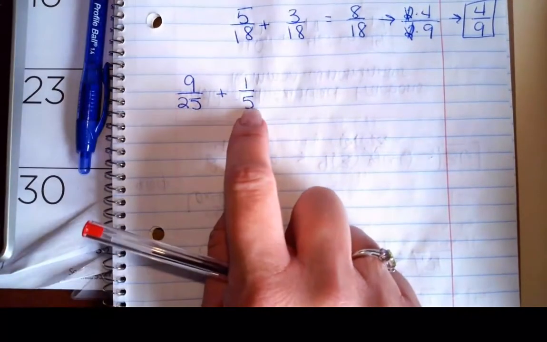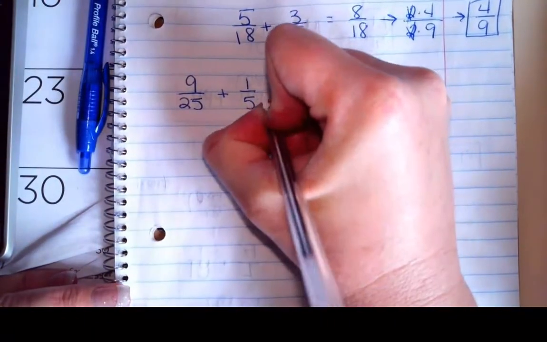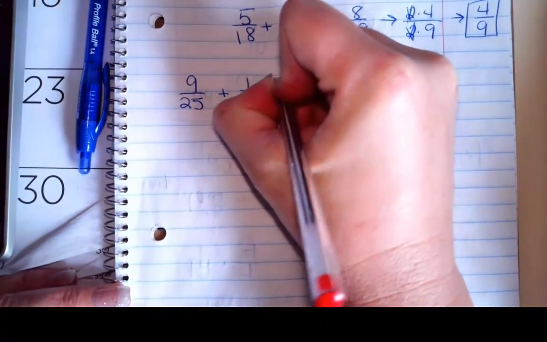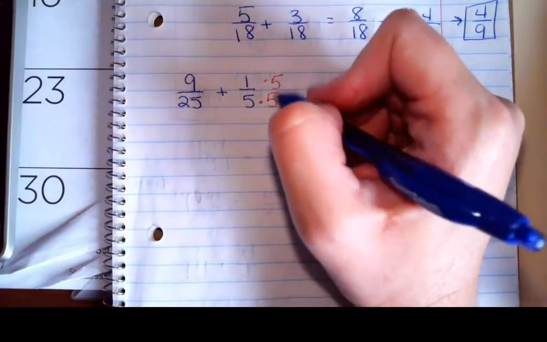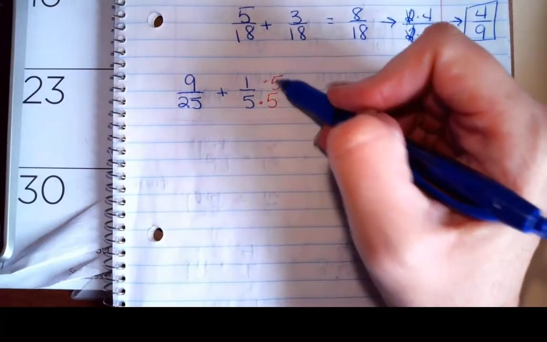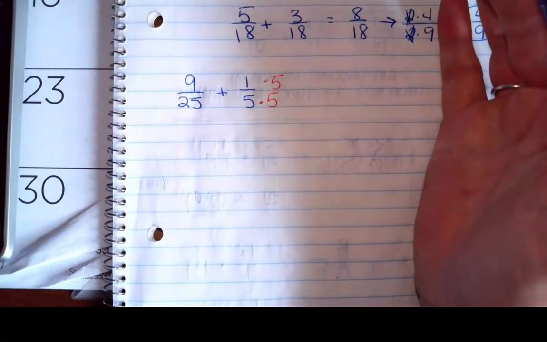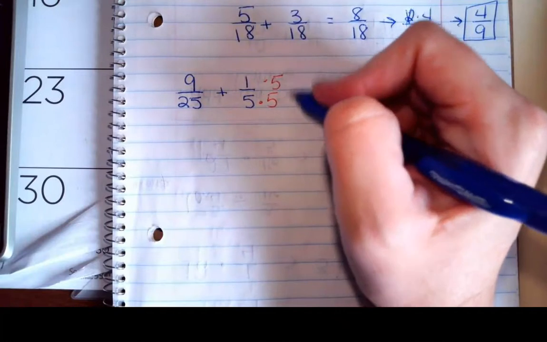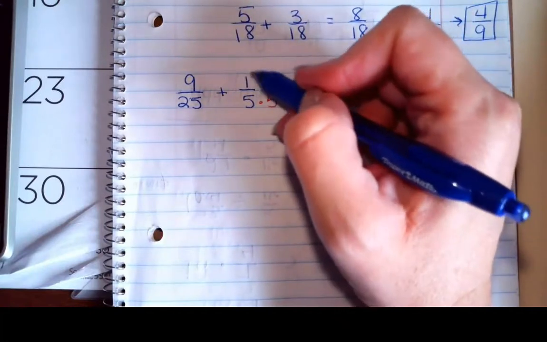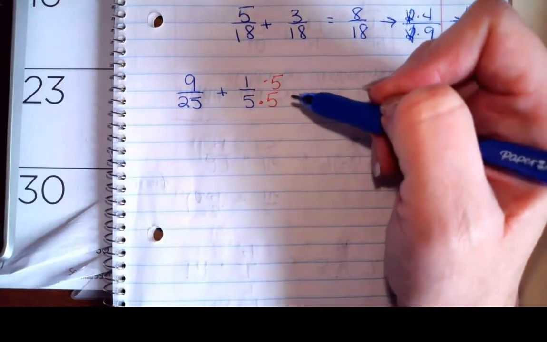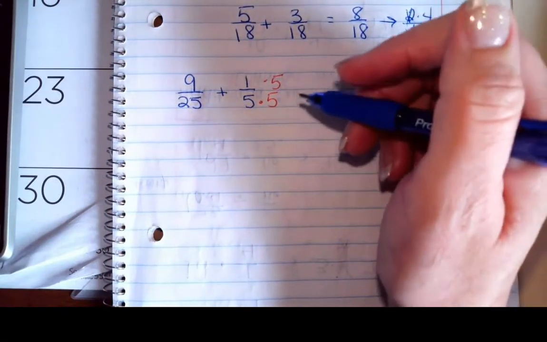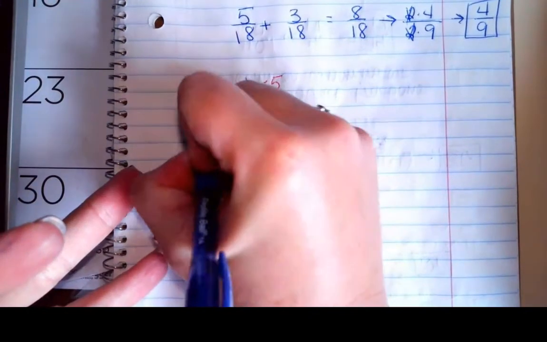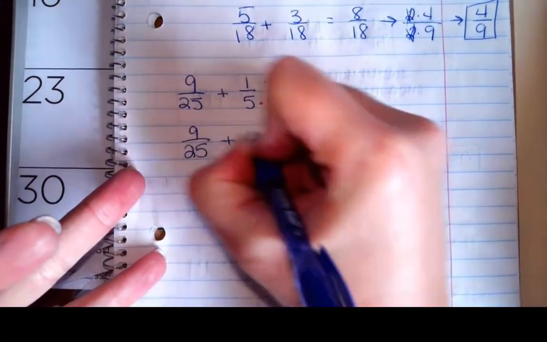This one needs the 25. So how do I make a 5 into a 25? I multiply by 5. So notice I am multiplying by 5 on the top and the bottom. So what is 5 divided by 5? It's 1. So I'm really just multiplying by 1. 1 times anything is itself. I'm changing what it looks like. I'm not changing what it is. And I'm just making it in a situation where it can now talk to each other.